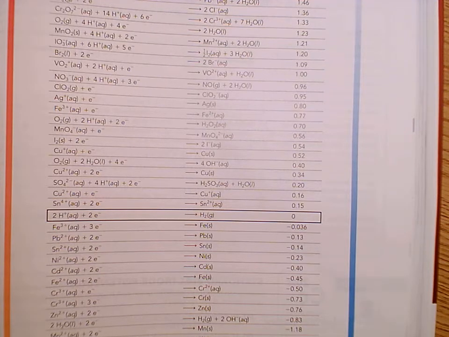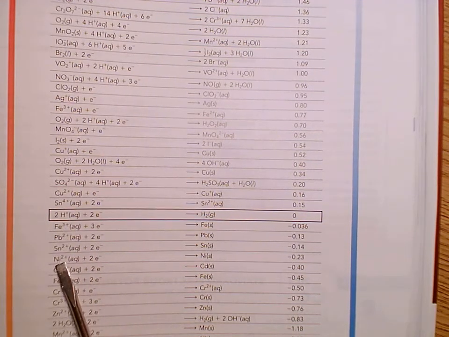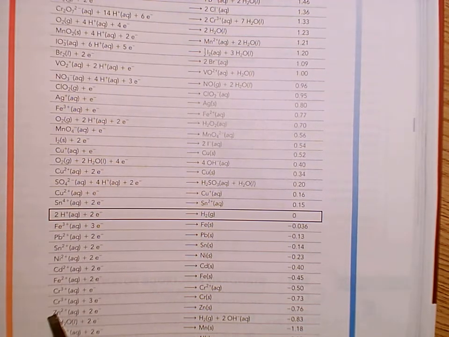So that's cool. What if I had, say, a piece of lead and I put it in a zinc 2 plus solution? What would happen if I had a piece of lead and mixed it with zinc 2 plus? Well, where's lead solid? Where's zinc 2 plus? Lead solid is right here. Where's zinc 2 plus? Oh, there's zinc 2 plus.